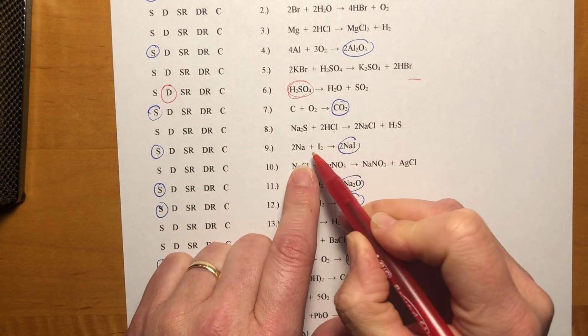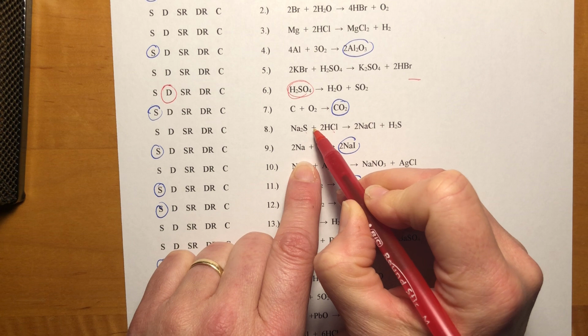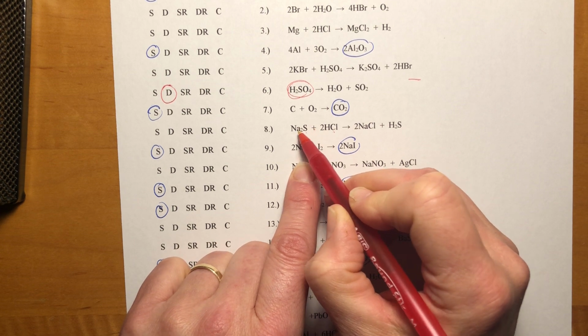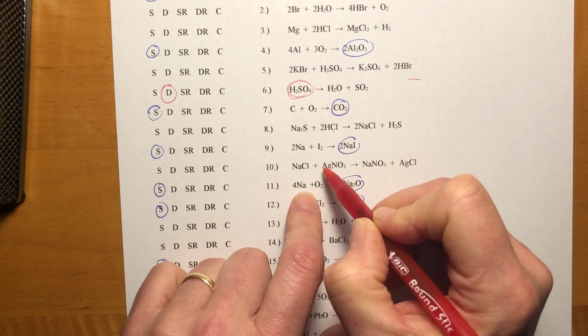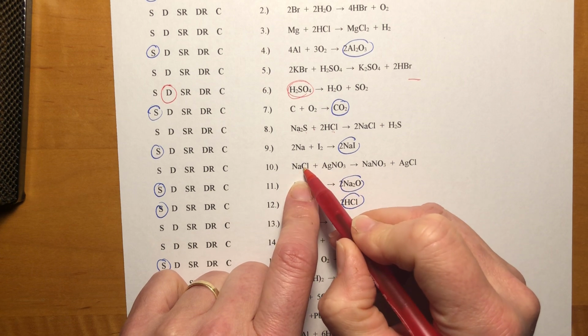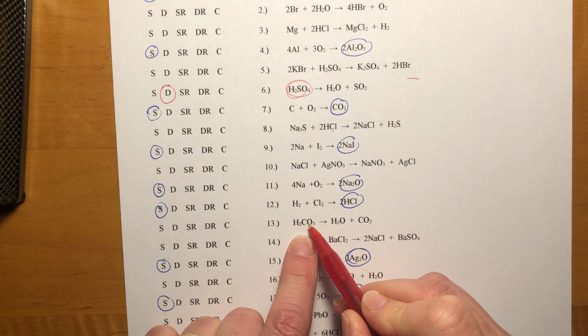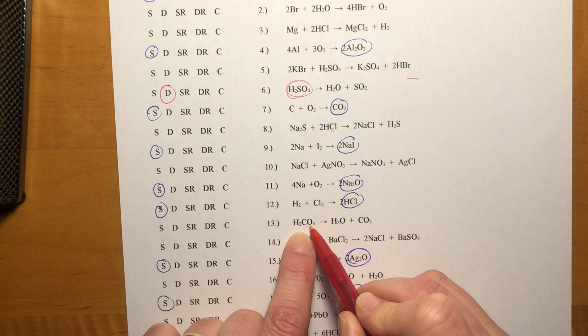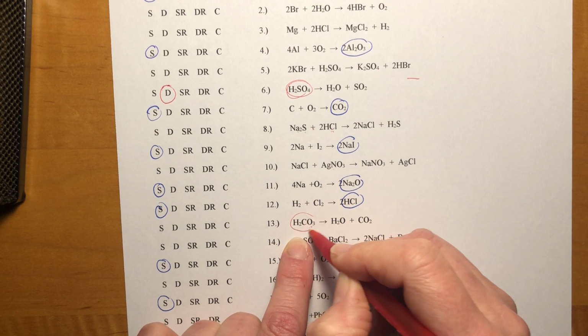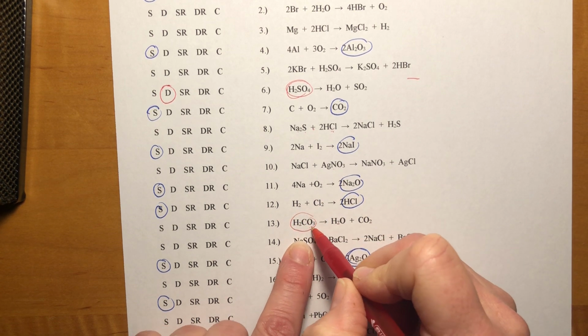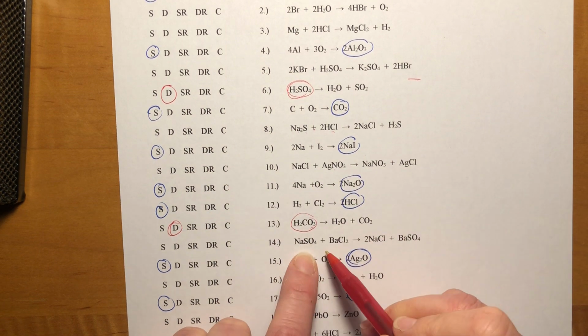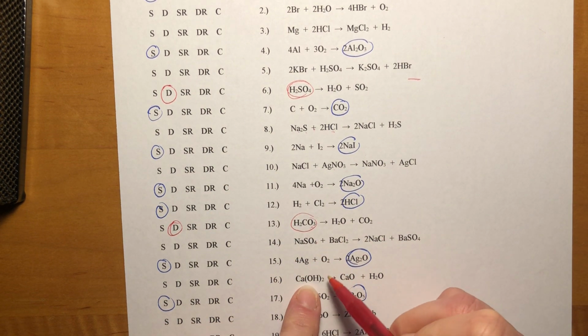Two things, because the plus sign, remember, means there's two different things, this thing and that thing. Number 10, this thing and that thing. There it is, number 13. Just one thing on the left side of the arrow. Carbonic acid. So that's a decomposition. Two things.